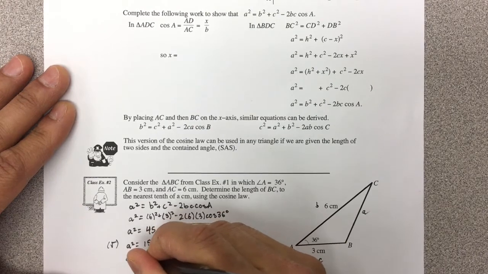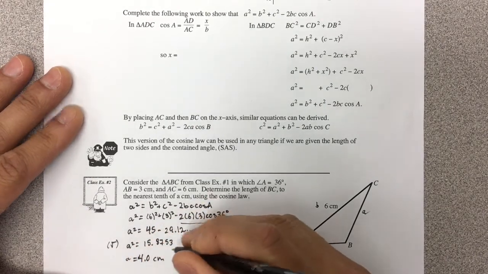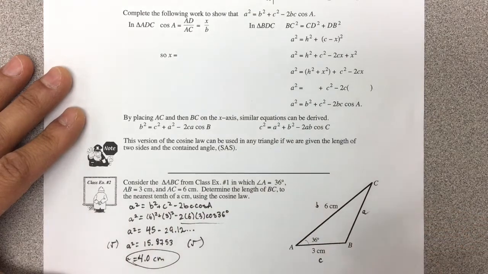And this ends up being way faster than our initial method for solving.